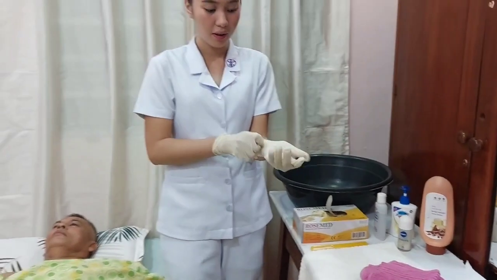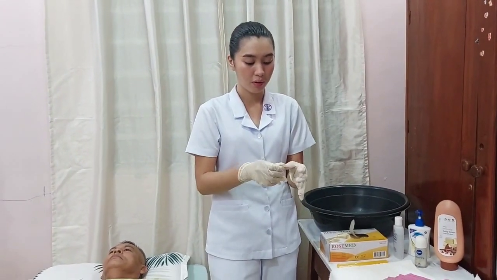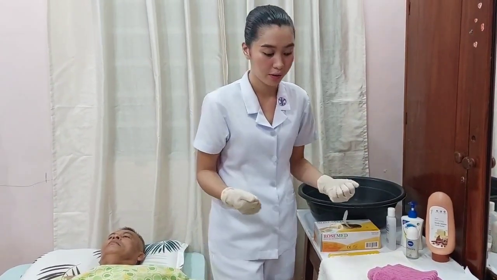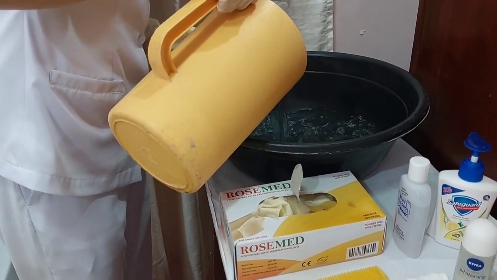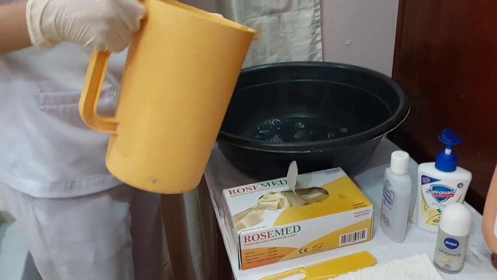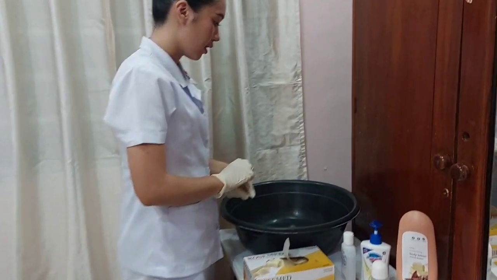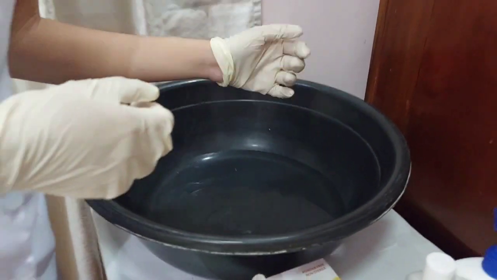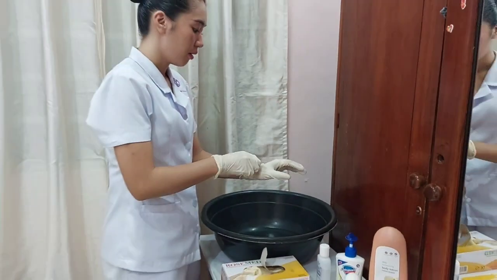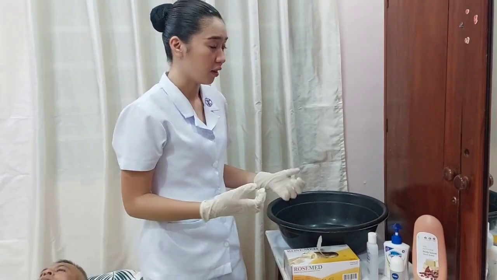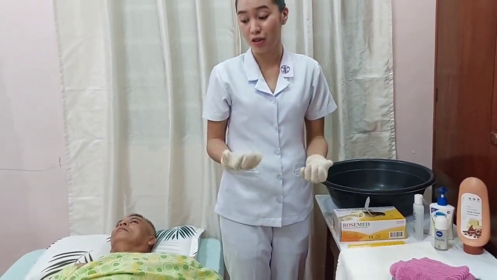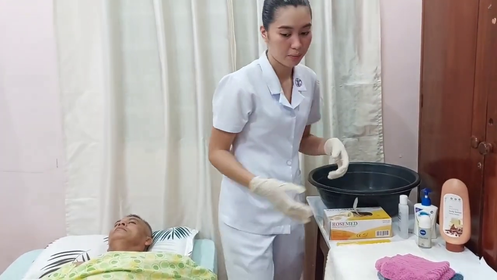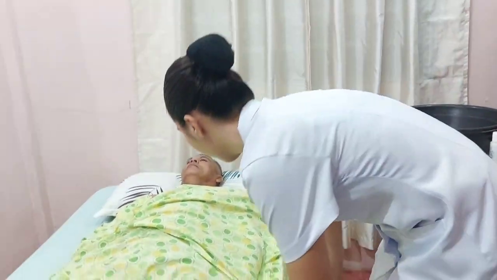Put on the gloves. Now I'm going to fill the basin two-thirds full of warm water. Using my wrist, I check the temperature of the water. Okay, it's good for me. But now I will let my patient check the temperature of the water for himself to make sure that he can tolerate it. Okay, I'm going to lower the side rail on the side of the bed.